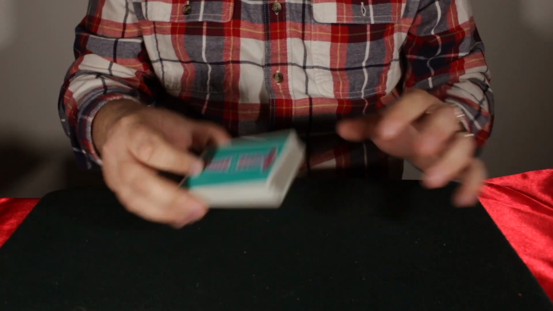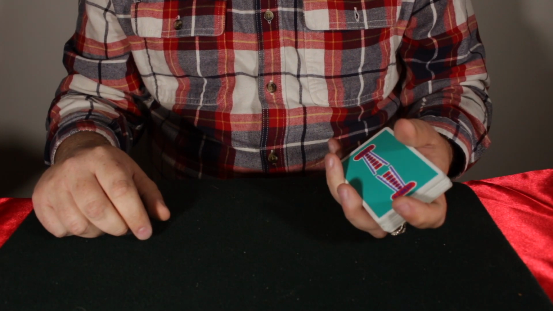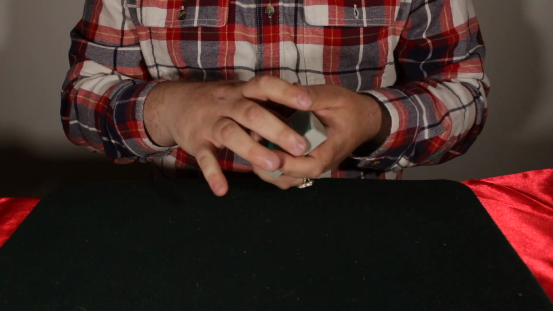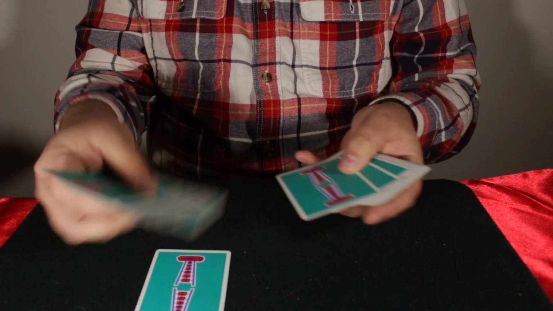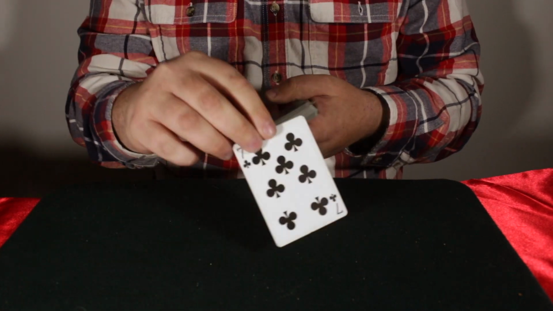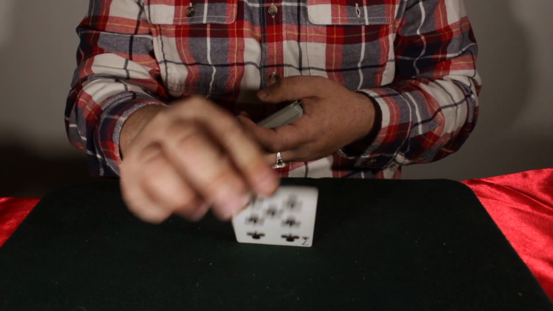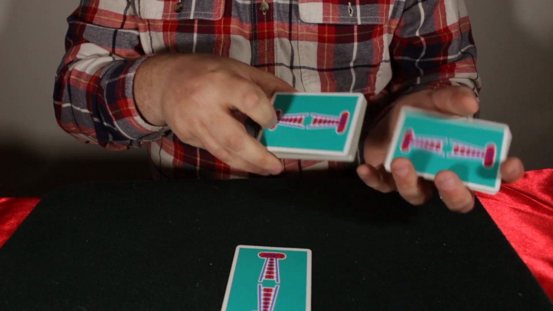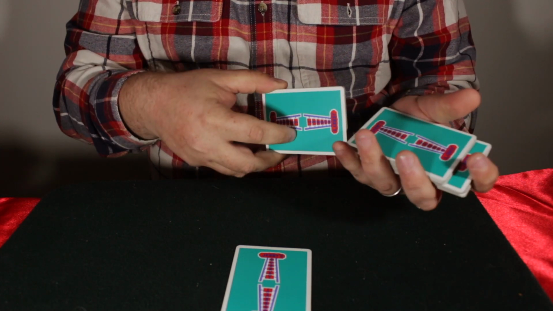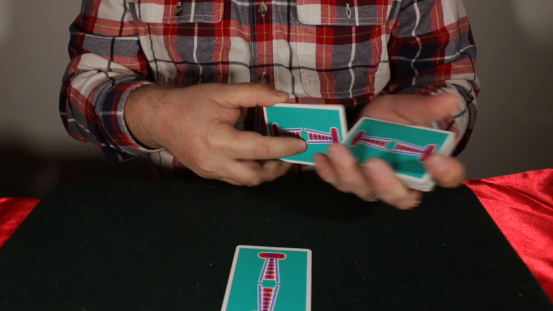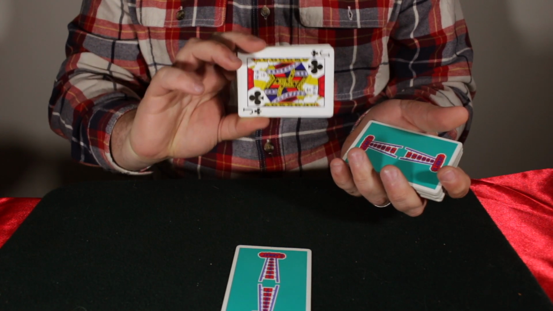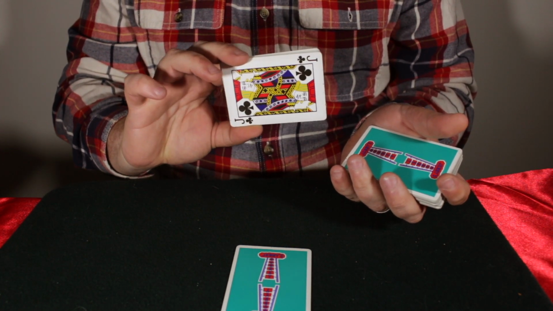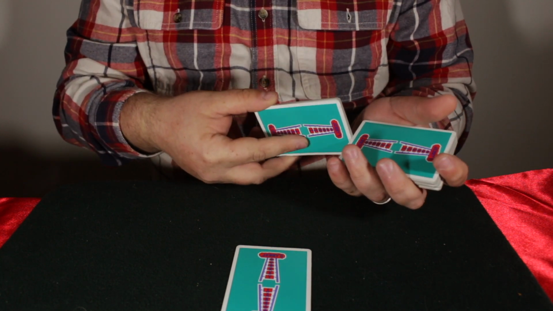A few other ways that you can use the key card principle, you can do it with a Hindu shuffle. Spectator can freely select a playing card, could be any card. In this case, it's the 7 of clubs. And then you can just perform a quick Hindu shuffle. And then when they say stop, you tap like this to get everything squared, but really you're taking a look at the key card, the jack of clubs.